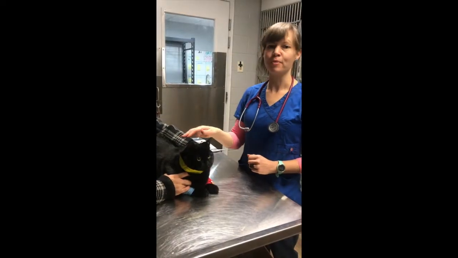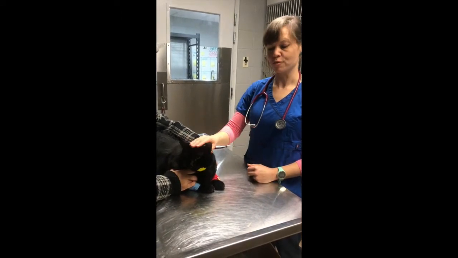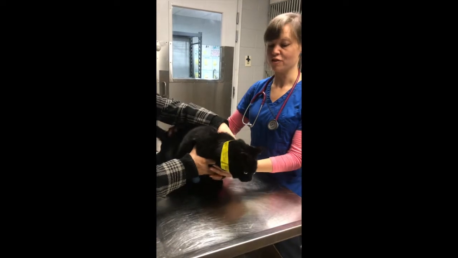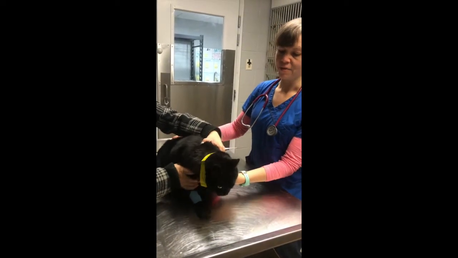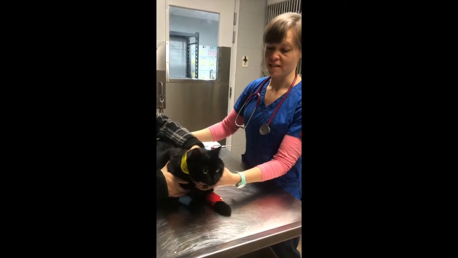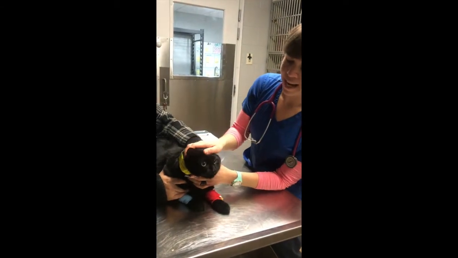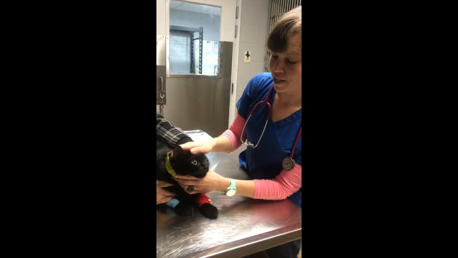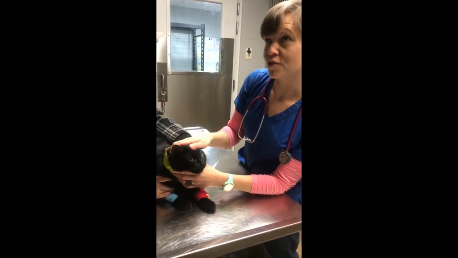Okay, so we have here a pre-surgical patient. He's here for a mass removal today. There's a little mass on his ear, and then as we do the exam, you'll be able to see the larger mass on his side. So you do want to do just a general assessment of health. This cat is actually being treated for an upper respiratory infection, and he just sneezed before the video started, but he's still been approved for surgery by the doctor.